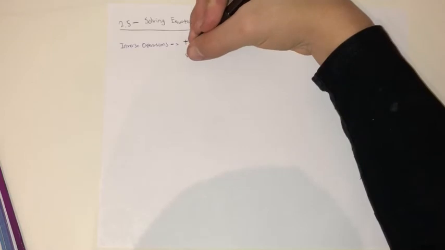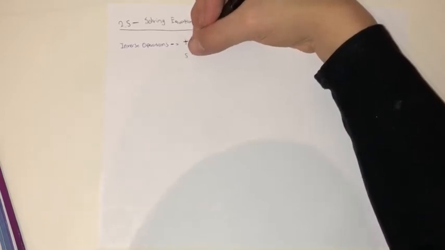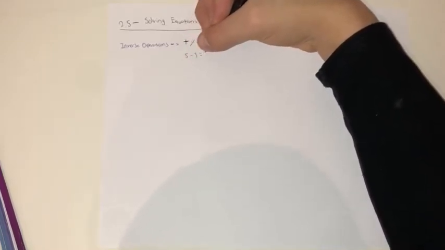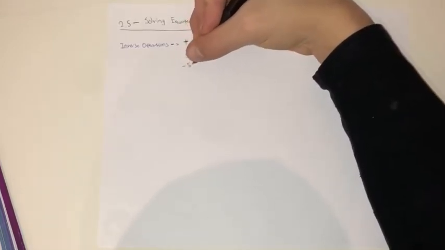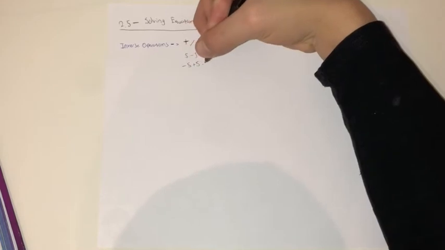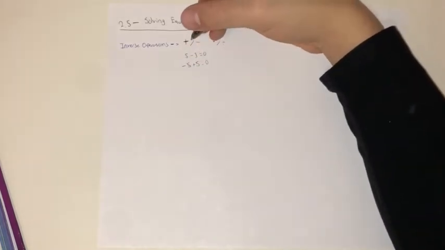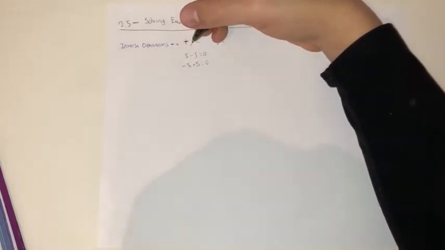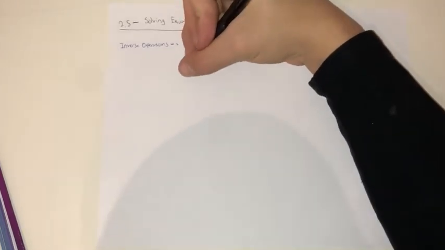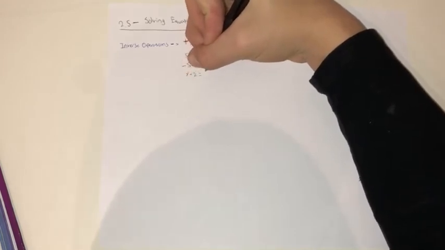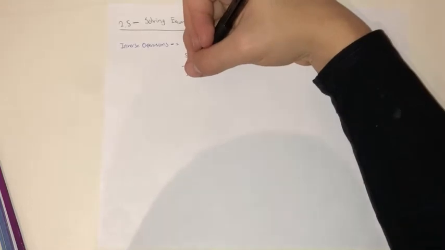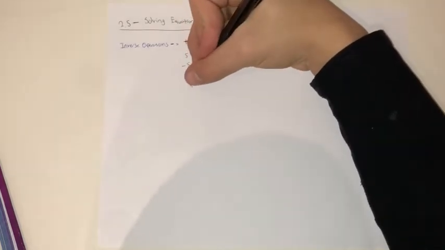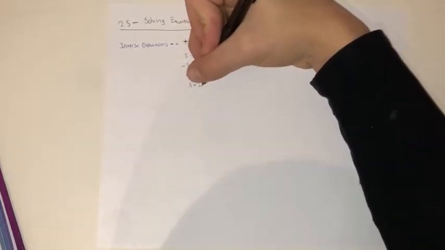So if you have 5 and then you subtract 5, you get 0. If you have -5, you add 5, this is 0. So we could use this to solve equations, because if you have something such as x plus 2 equals 5, to get rid of the 2, you have to do positive 2's inverse operation. So x plus 2, what's positive 2's inverse operation?